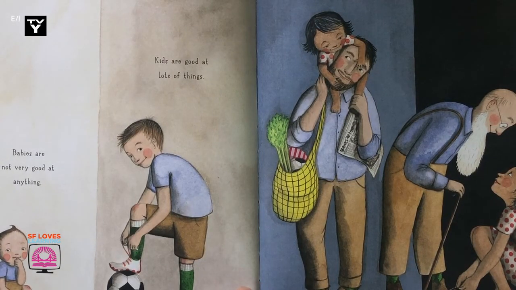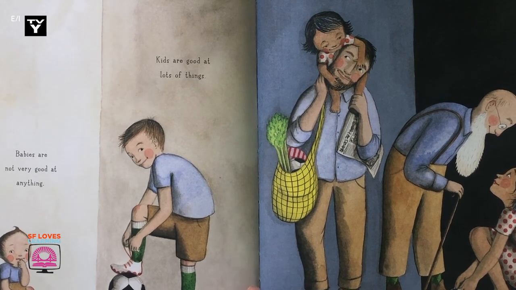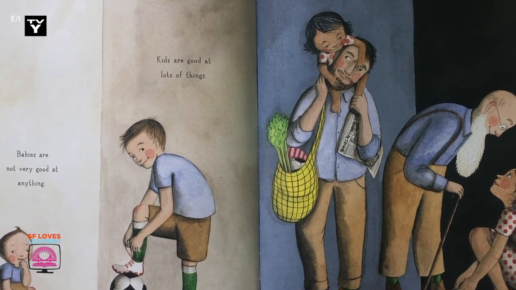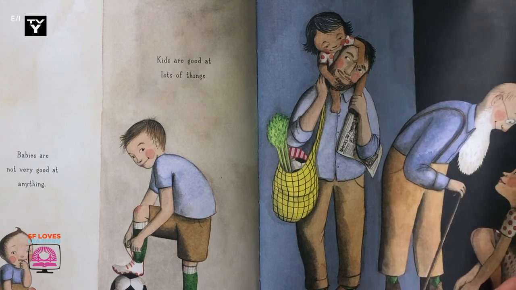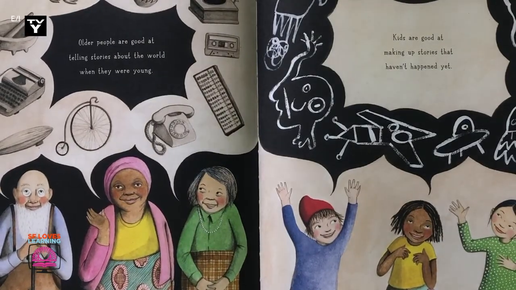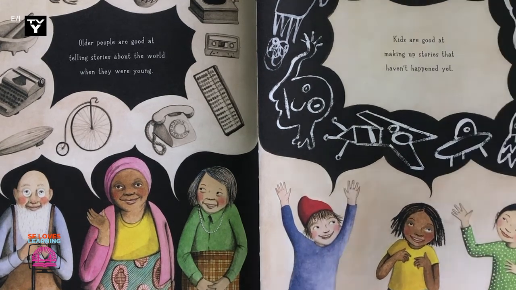Babies are not very good at anything. Kids are good at lots of things. Grown-ups can do just about anything until they are really, really old. But by then, the babies are grown up and can help. Older people are good at telling stories about the world when they were young. Kids are good at making up stories that haven't happened yet.